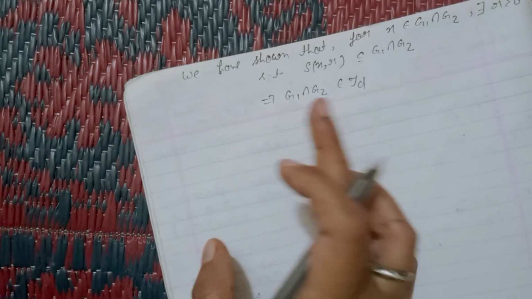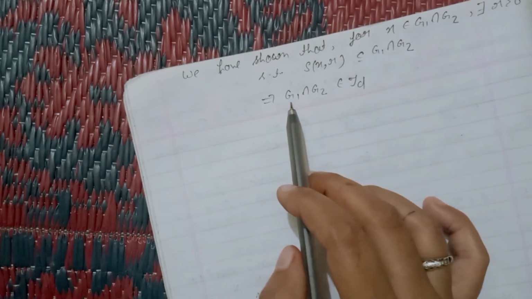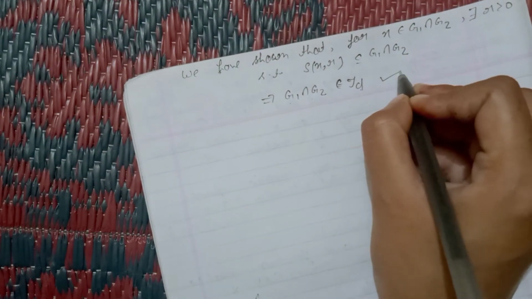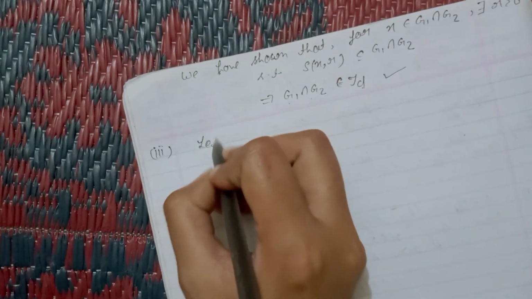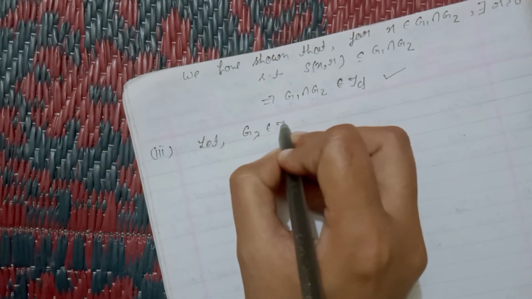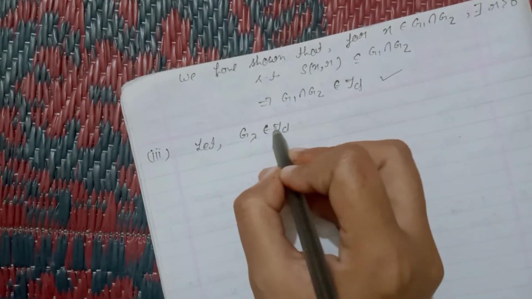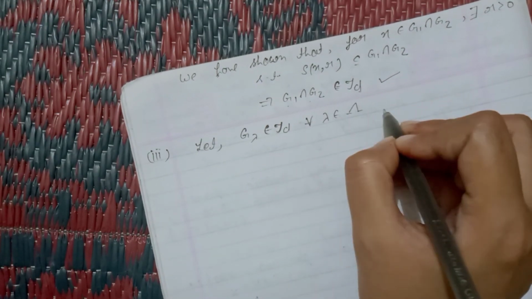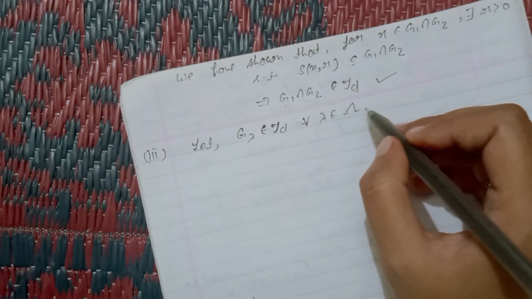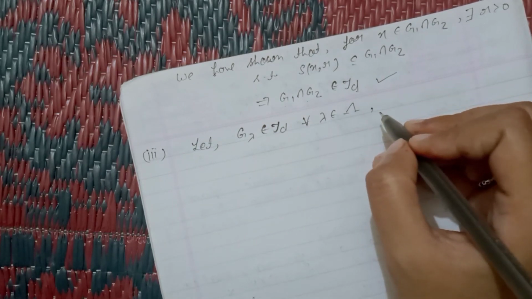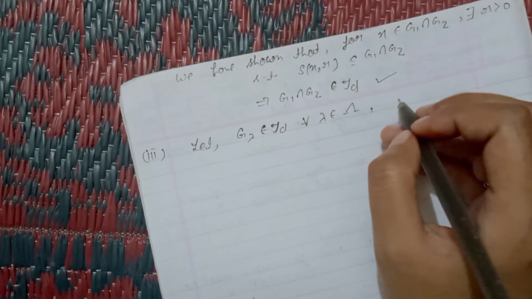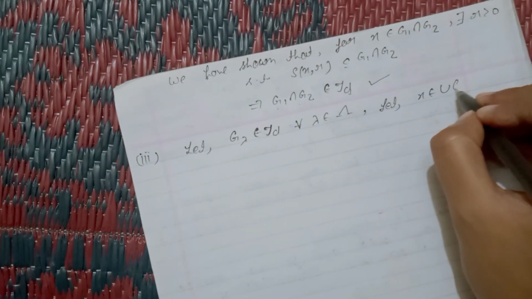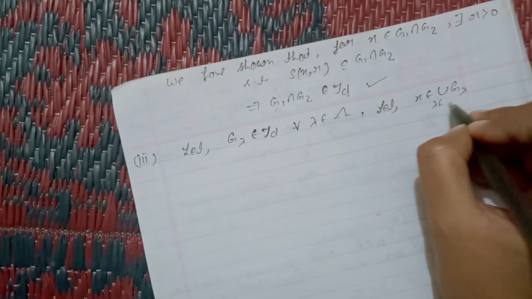If G1 belongs to Td and G2 belongs to Td, this implies that G1 intersection G2 also belongs to Td. This implies that the second condition is satisfied. Third, let G lambda belong to Td, right? What do we consider? We consider G lambda belongs to Td for all lambda belongs to capital Lambda, where capital Lambda is the index set. It can be infinite, it can be finite. Let x belong to the union of G lambda, lambda belongs to capital Lambda.